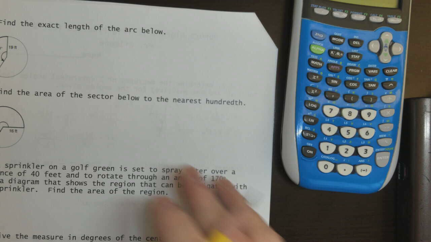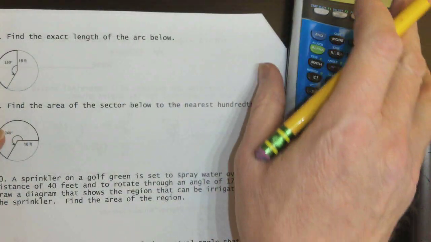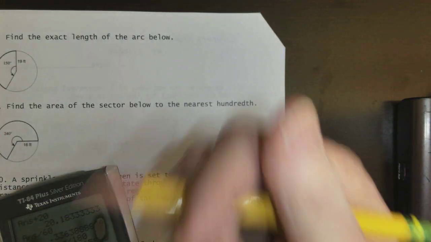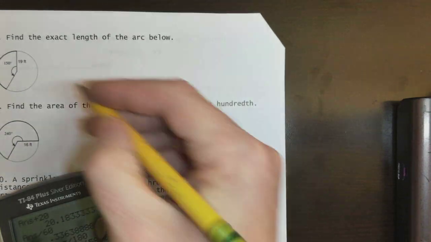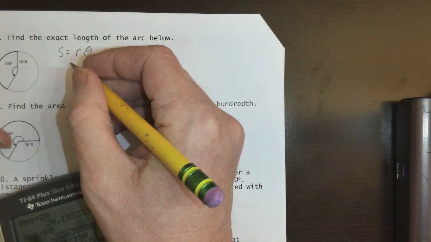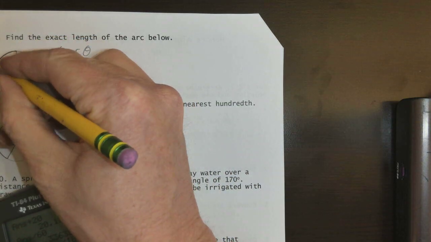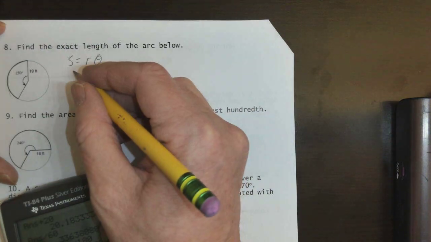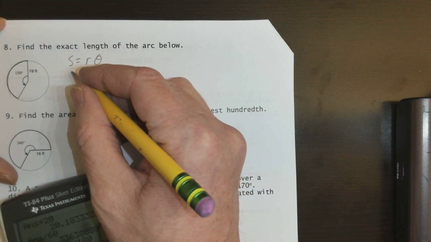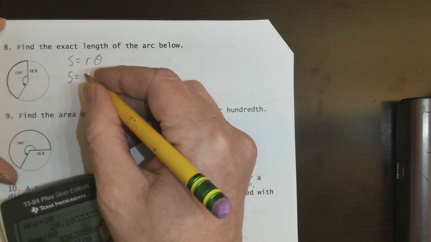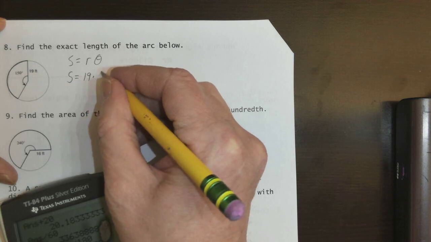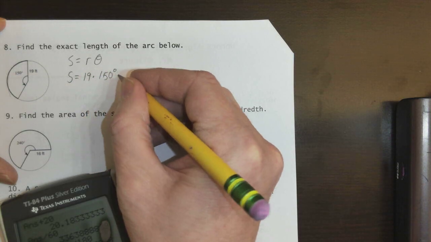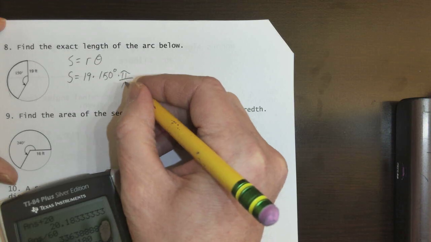Now, this one says find the exact length, which I'm going to, it'll be a multiple of pi. And S is R times theta again. And we want to know this length right here, because that's the angle they designated. And that arc length is 19 times 150 degrees times pi over 180 degrees.